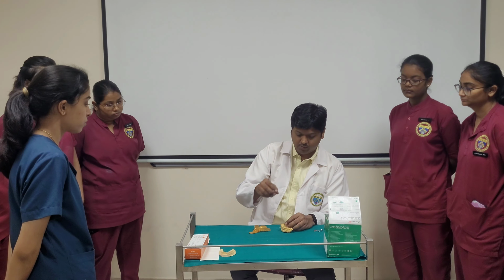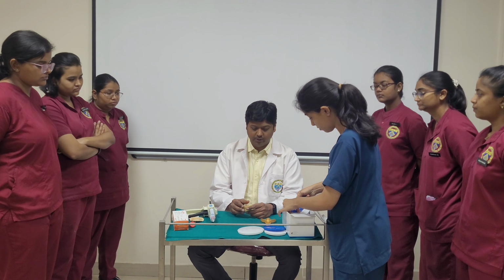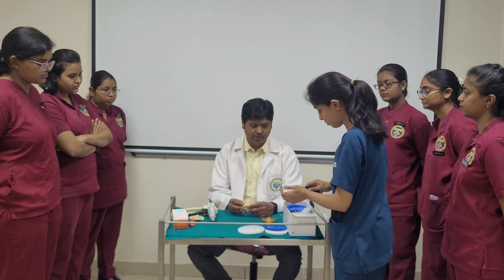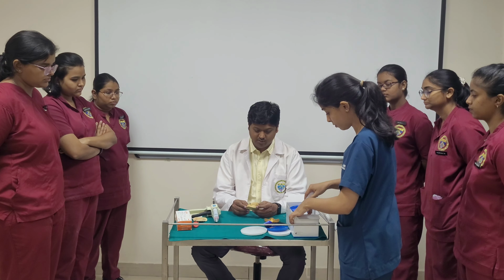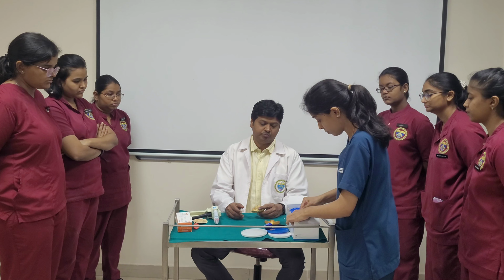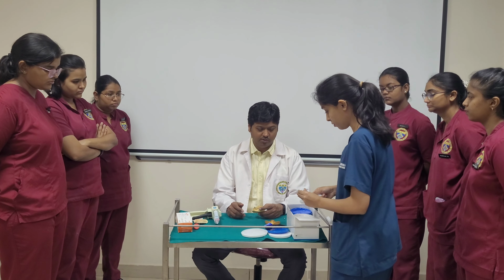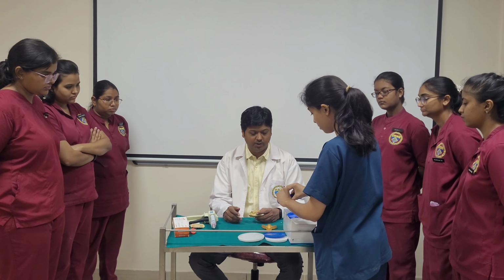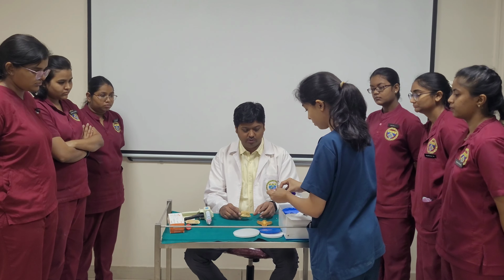Fix the transfer coping. So now I will be making the putty light body implant impression for closed tray transfer coping. So our putty material, equal amount, has to be taken, manipulated and loaded in the tray.